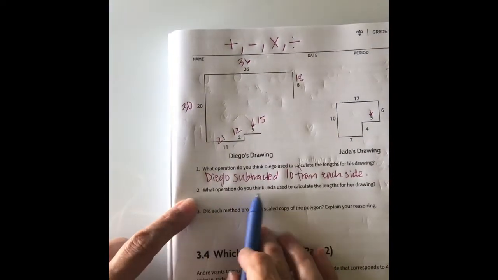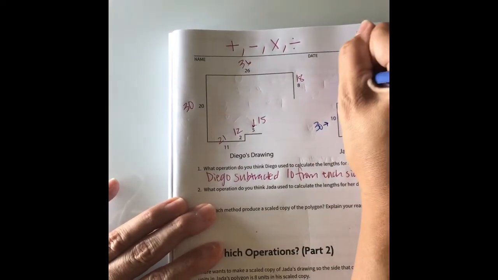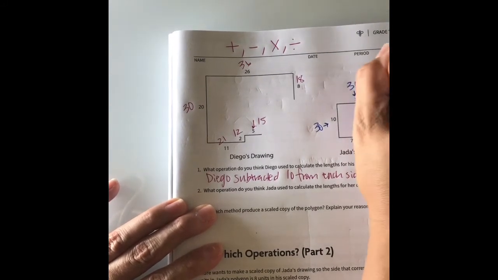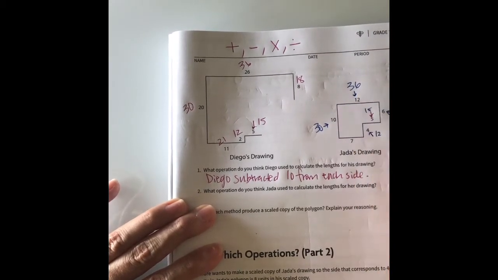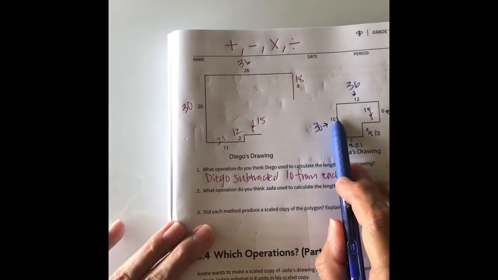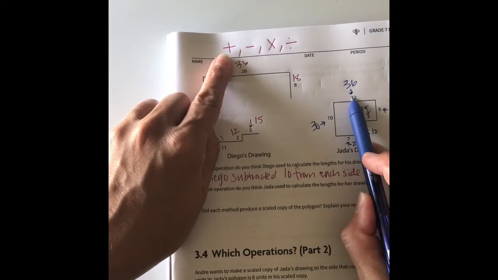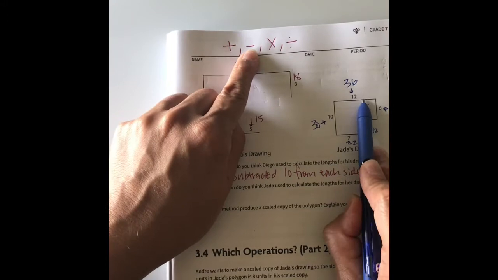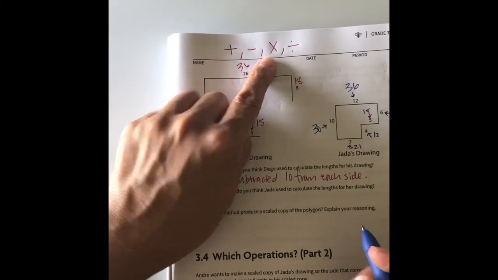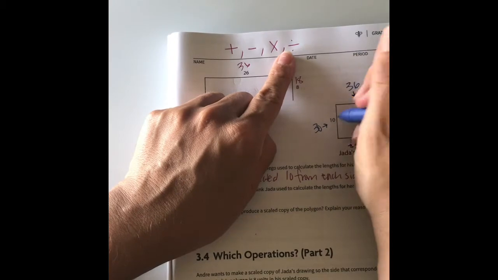And then it says, what operation do you think Jada used to calculate the lengths for her drawing? Well, 30 to 10, 36 to 12, 18 to 6, 15 to 5, 12 to 4, and 21 to 3. So you could say subtract 20, right? It's not getting bigger, so they didn't add. Subtract 20, but 36 minus 20 is not 12, so it's not subtraction. Multiply. 30 times what gives us 10? Well, I don't know, but I know the opposite of multiplying is dividing. So 30 divided by 3 is 10.